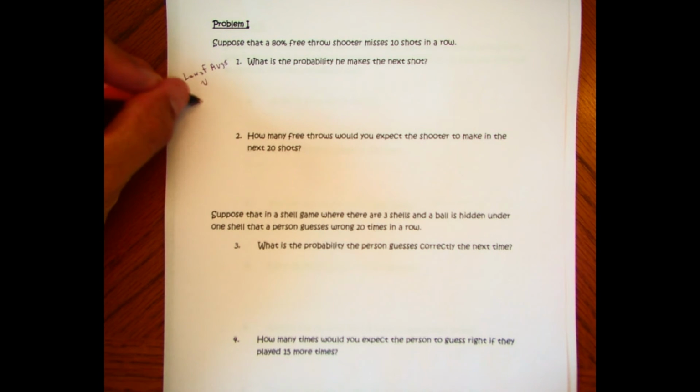Alright, let's look at problem 1. You've got an 80% free throw shooter who misses 10 shots in a row. What's the probability he makes his next shot? Well, this is the whole concept of what? It's the law of averages versus the law of large numbers.